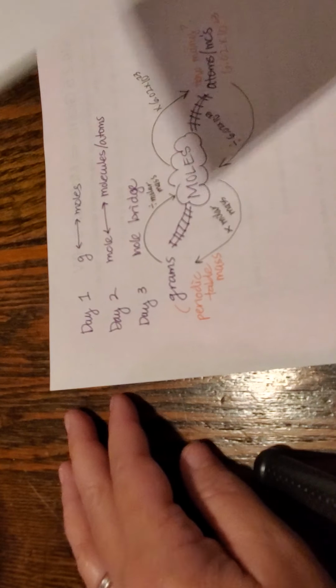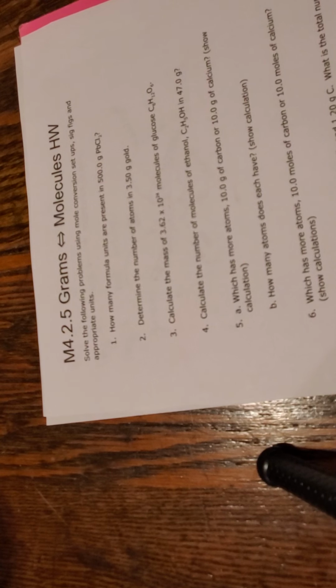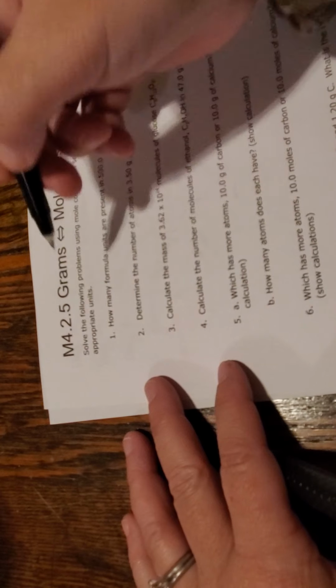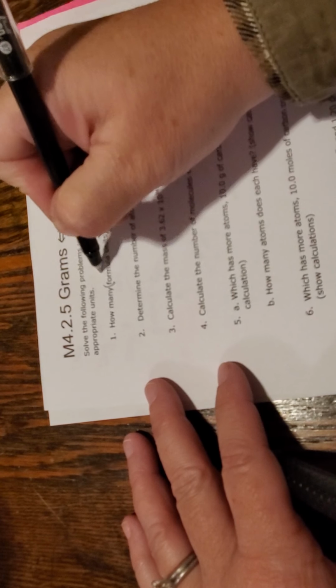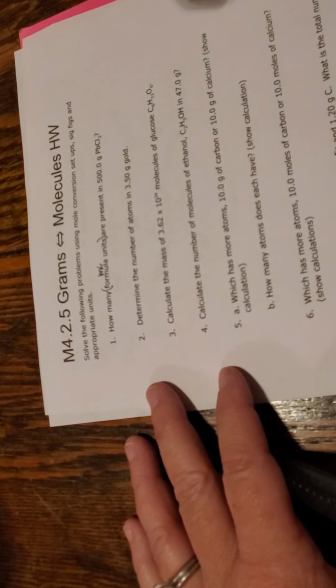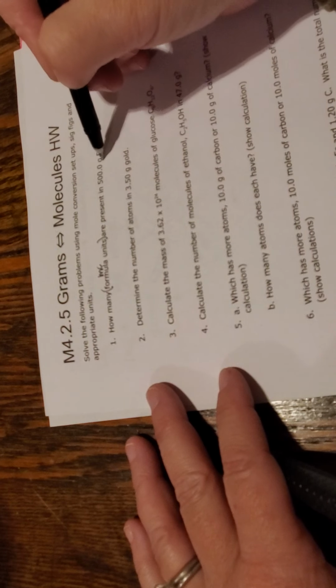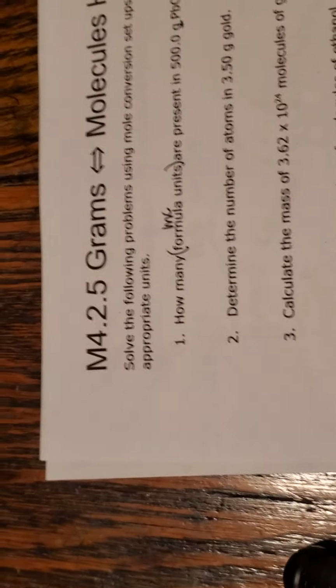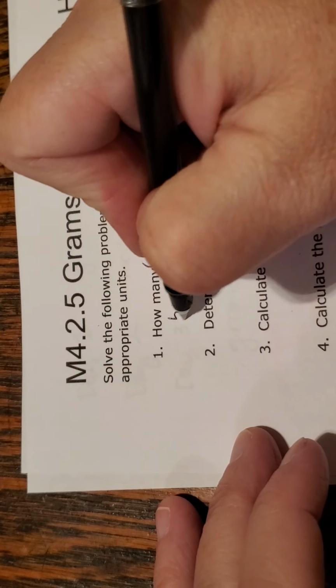Okay, so I'm going to do a couple examples for you to get you started, and then I will be posting a solution video later. Okay, so how many formula units? The formula units is the same thing as a molecule, just depends on how they're bonded, and I don't really care about that distinction for us here. Okay, so I'm starting with grams. So if I'm going grams to formula units, I'm going to have a two-part conversion here that I'm going to do. Okay, so I'm going to start with my 500.